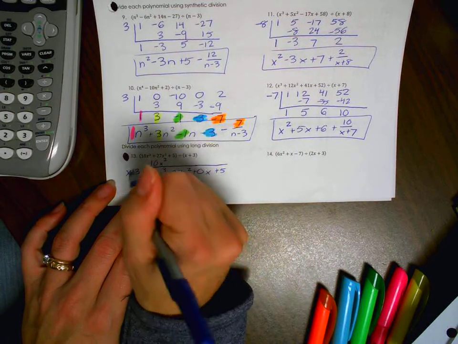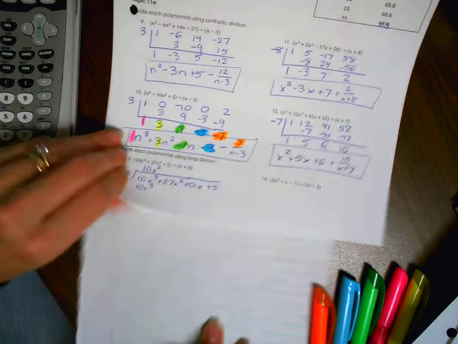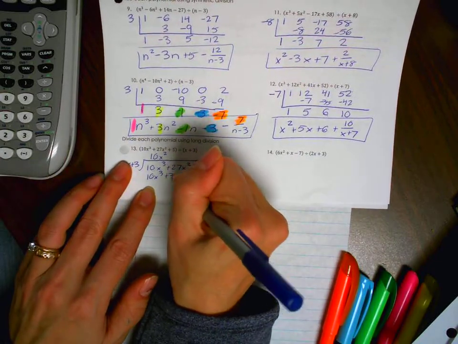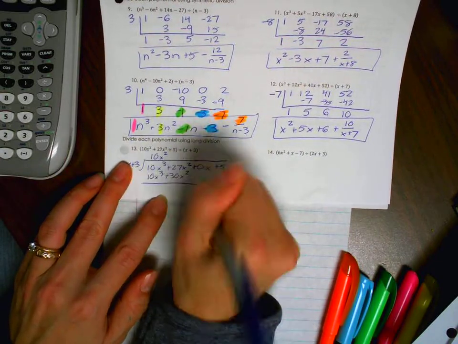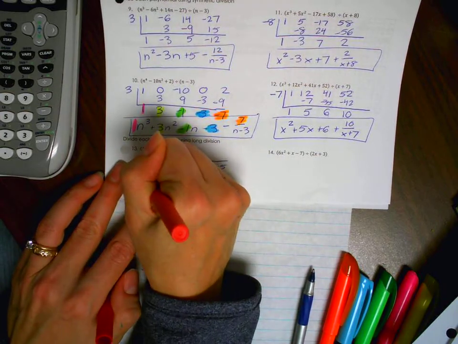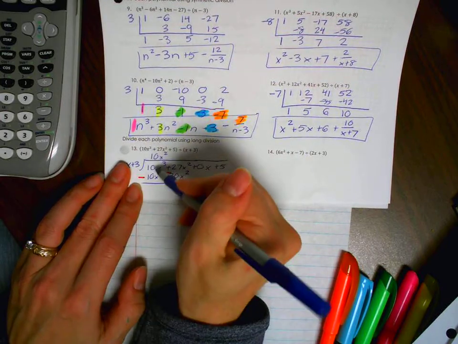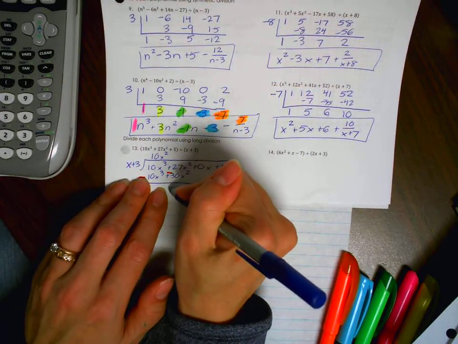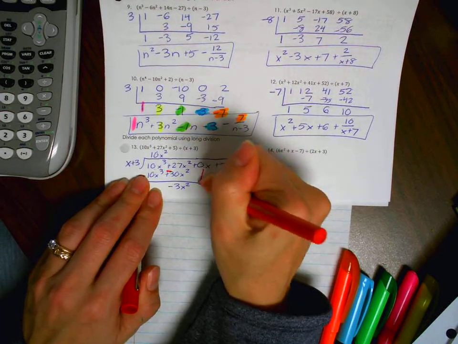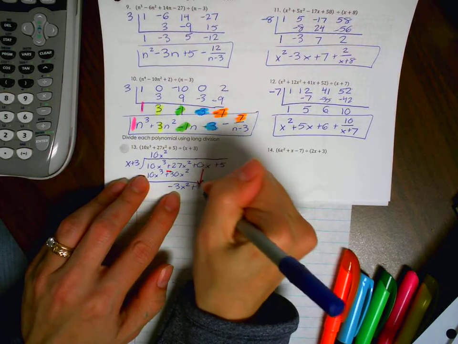Now I multiply that by x, which gives me 10x cubed. I multiply it by the 3, which gives me 30x squared. Now, you guys switch the sign. If you remember long division, you're subtracting. Subtract, subtract. You got to switch all the signs. That gives me 0, and this gives me negative 3x squared. Then you bring down the next term, so plus 0x.